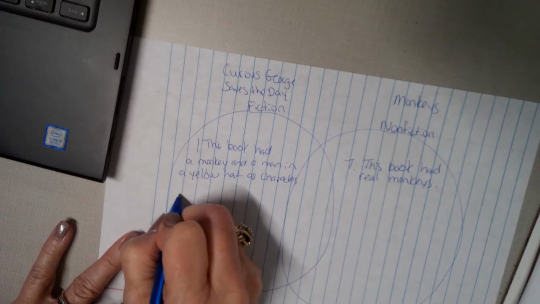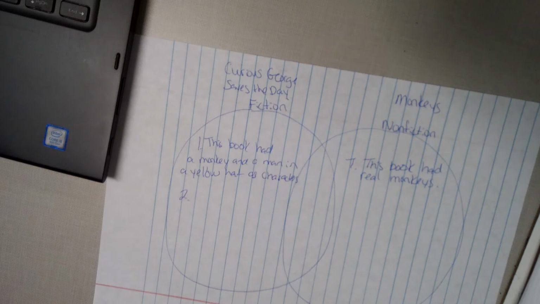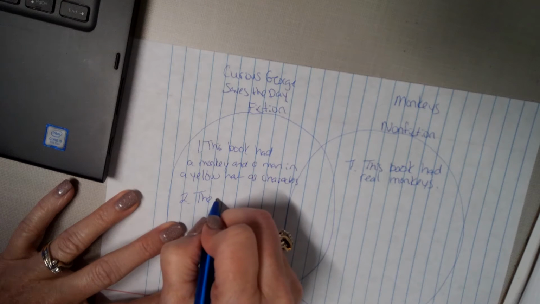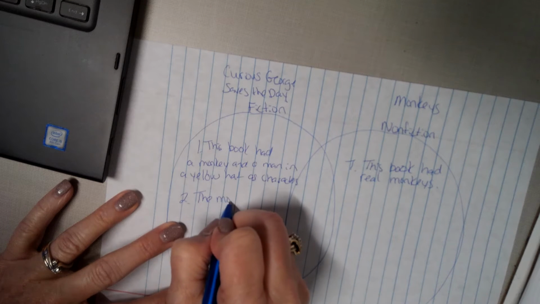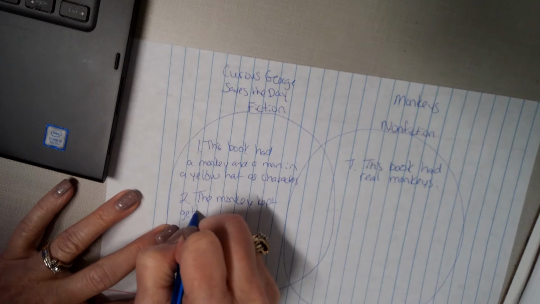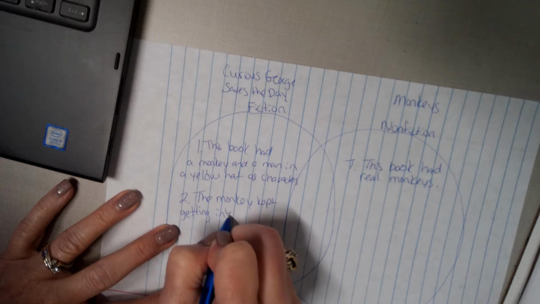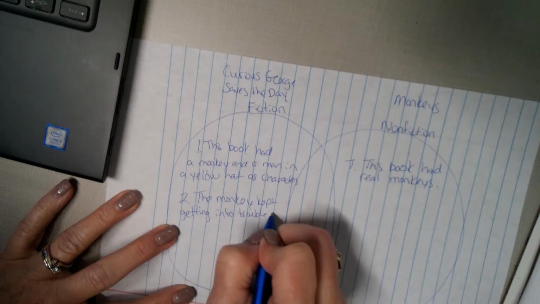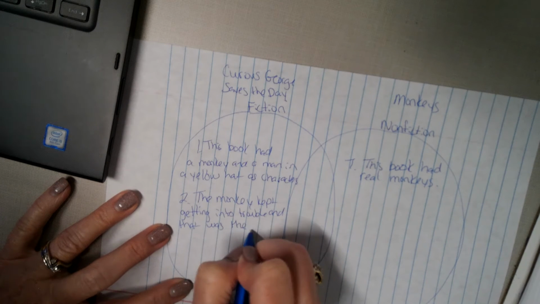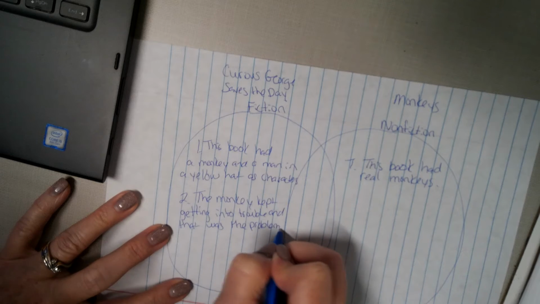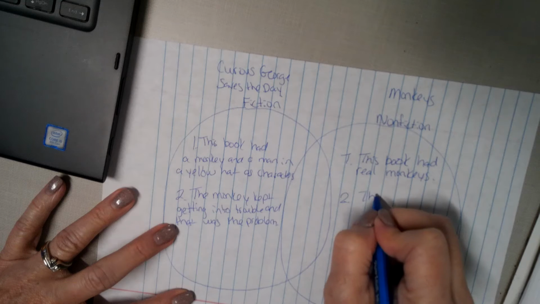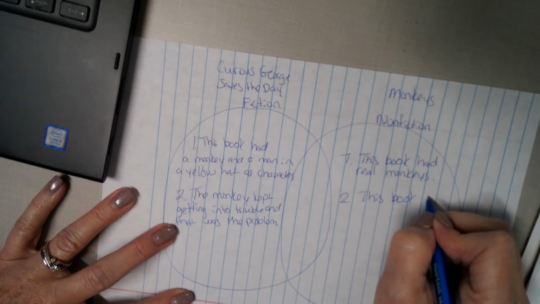Okay. In this book, my monkey had a problem because he kept getting into trouble. And that was the problem. But my nonfiction book didn't have a problem, okay? This book told me facts about monkeys.